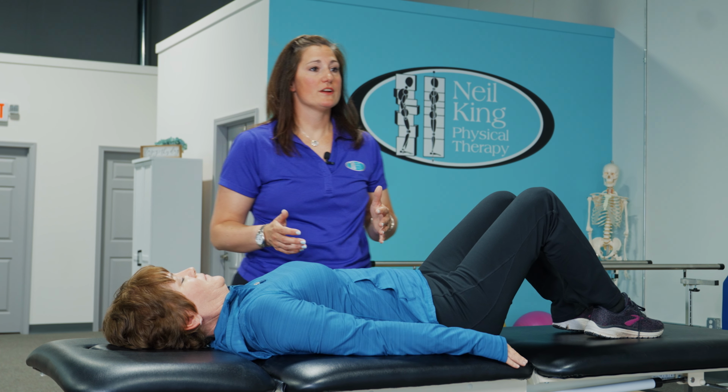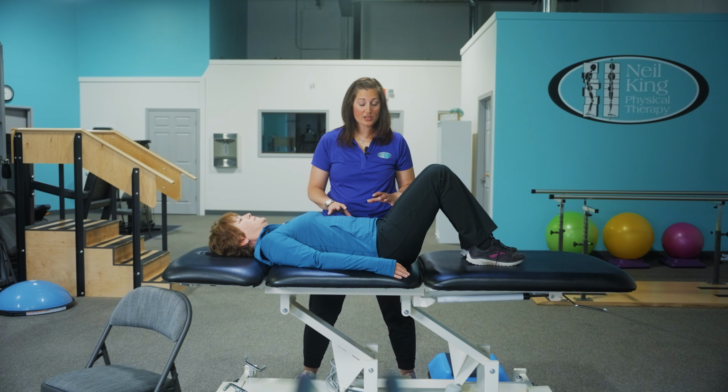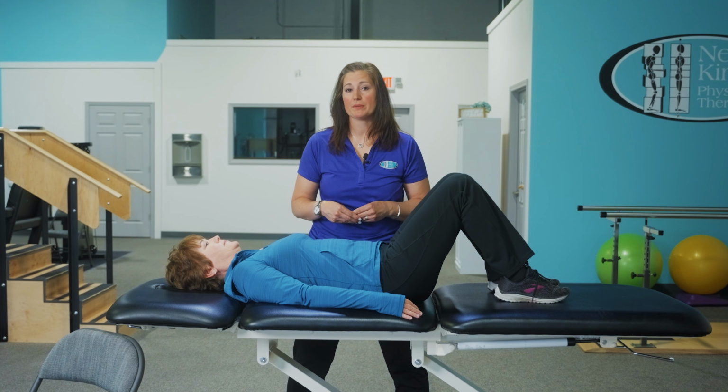Next, we're going to go into plank variations. All right, Denise has done a great job with demonstrating. The traditional name is the dead bug. You may find it under different names in different places. But now we're going to flip over and we're going to go into a plank.